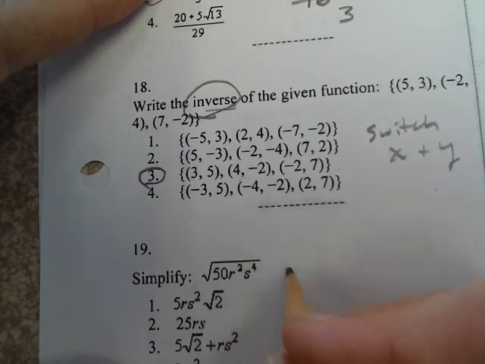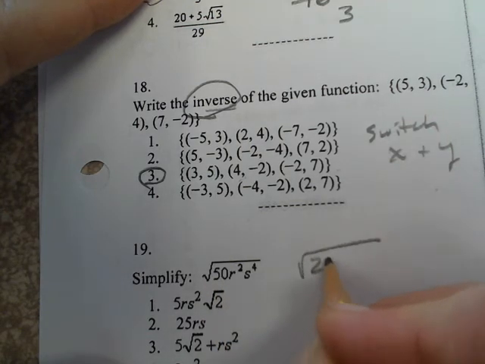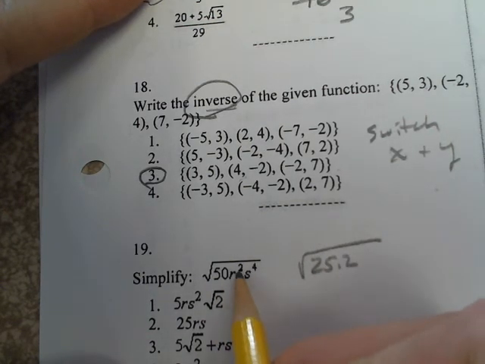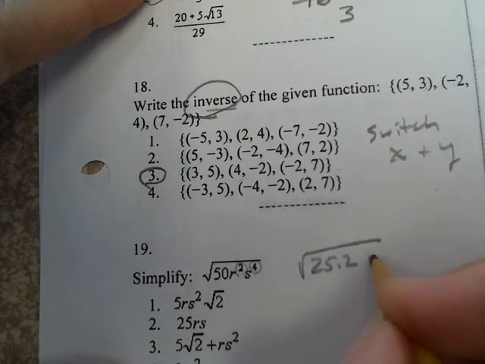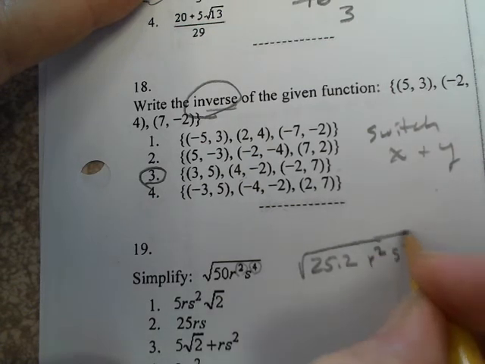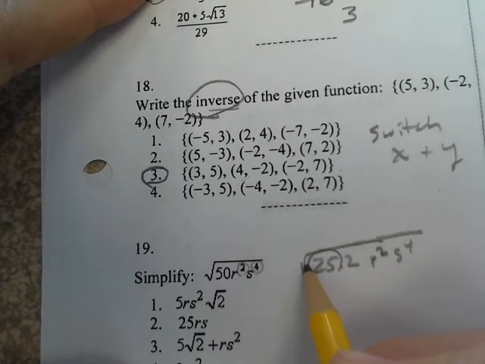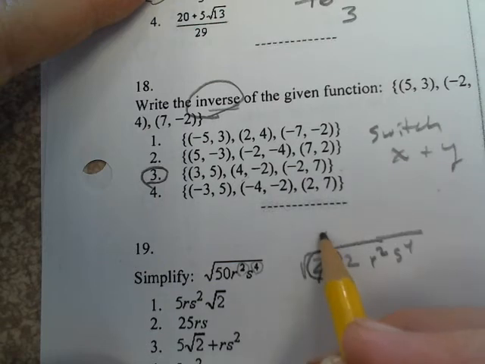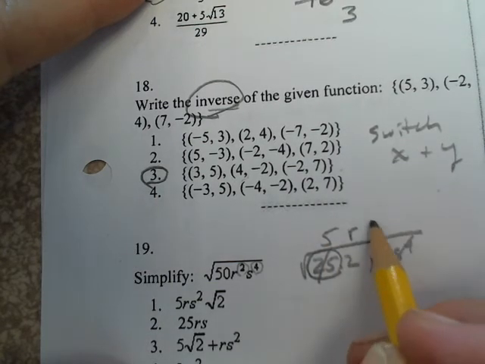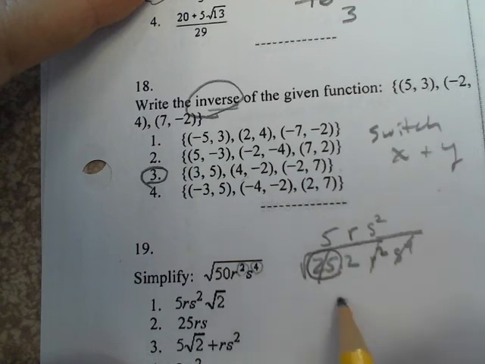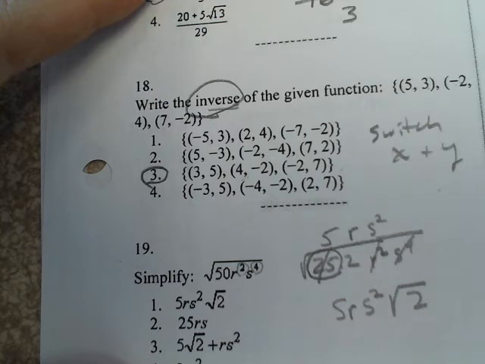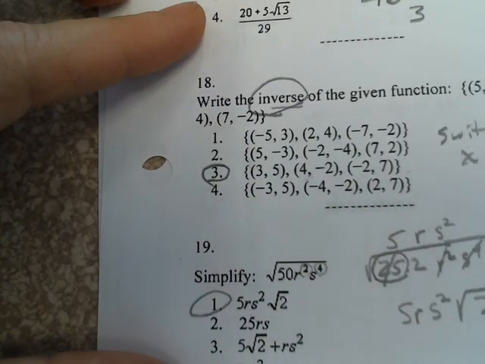We have a square root. 50 can be broken down into 25 times 2. Well, since this exponent is even and this exponent is even, we don't break that apart, so it's just r squared s to the 4th. So the perfect squares we take out are 25, that becomes a 5. R squared becomes an r, and s to the 4th becomes an s squared. On the outside we have 5r s squared, and on the inside we're just left with a 2, square root of 2, which is option 1.